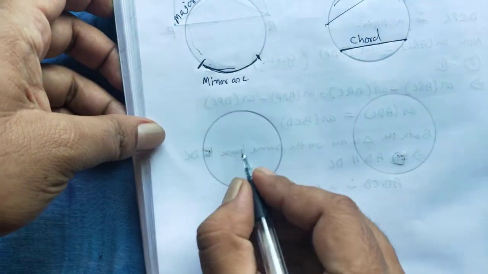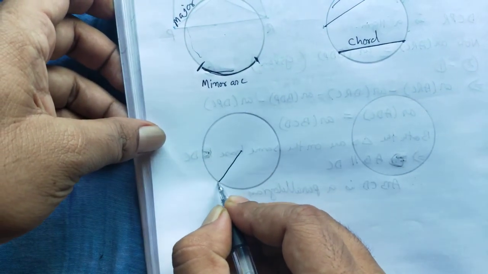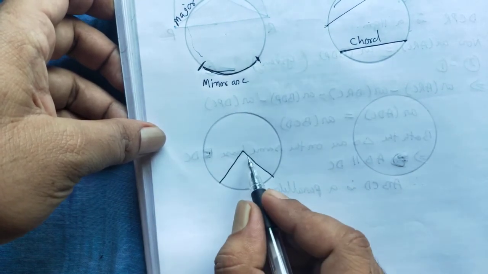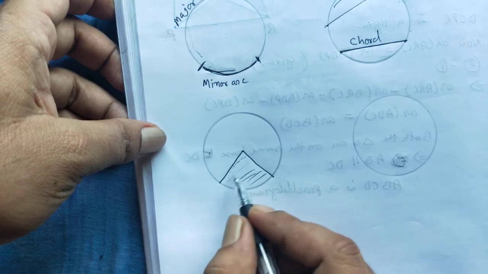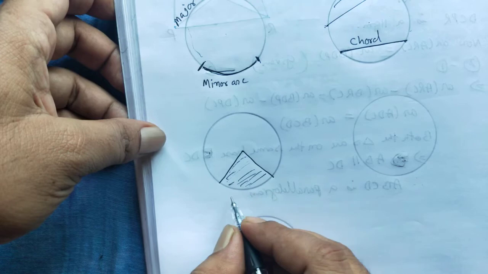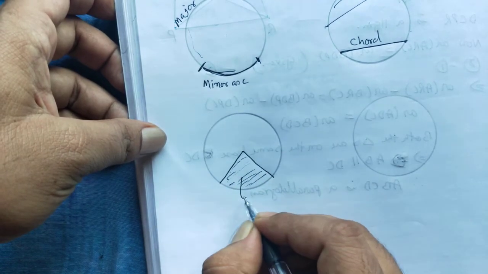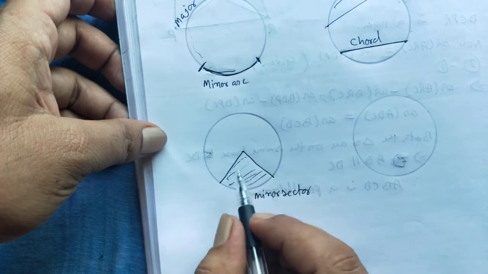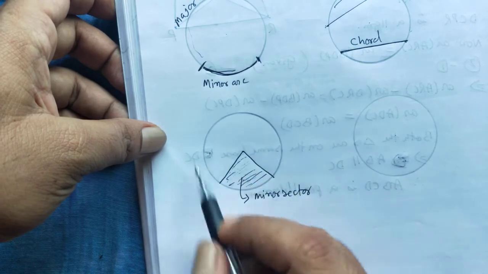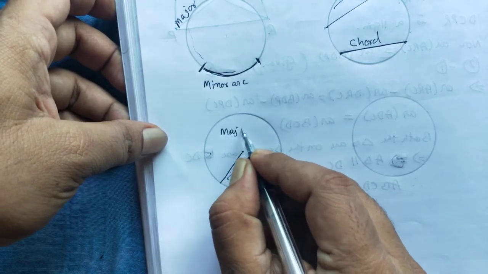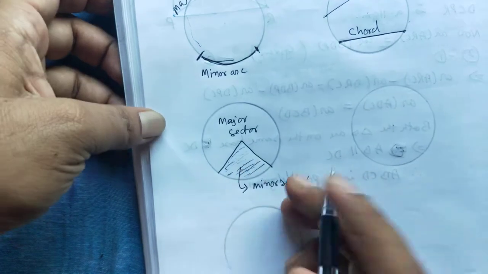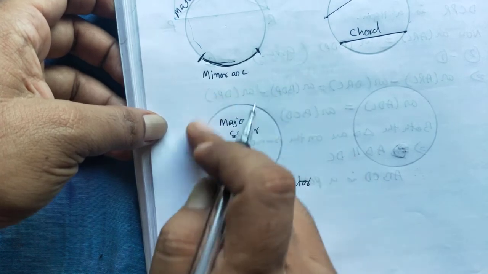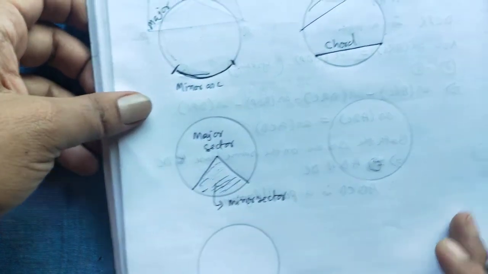Next, sector. Suppose we make two radii in a circle, this part is called a sector area. This surface is called a sector. Since this is a small part, we call it a minor sector. This is a small part, small area, small surface, minor sector. And the remaining part is called a major sector. It's like you're taking out a piece of cake. So the small piece will be a minor sector and the remaining part of the cake will be a major sector.